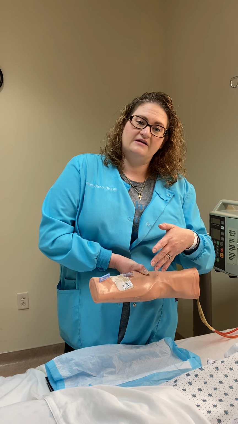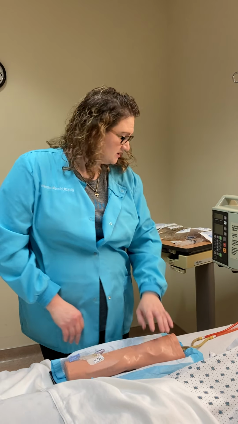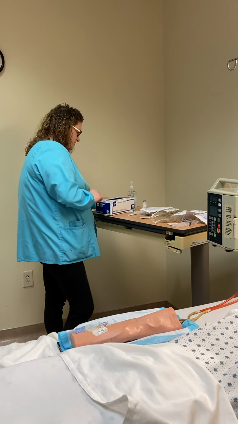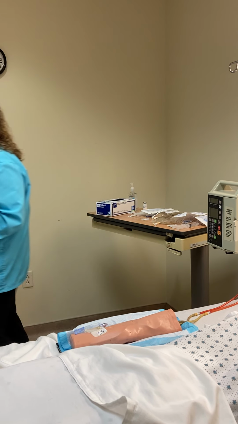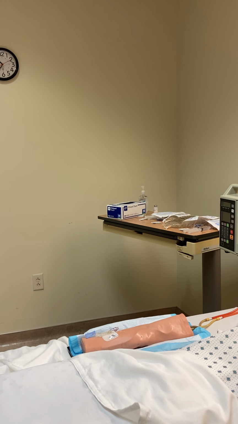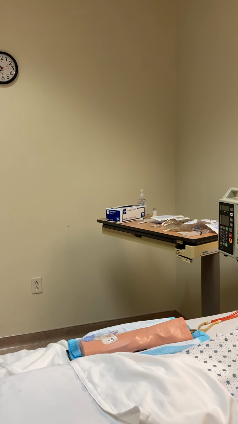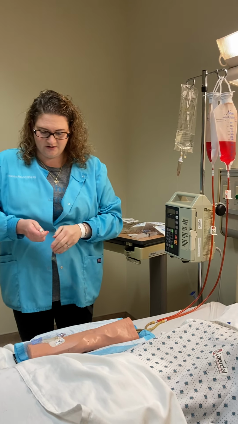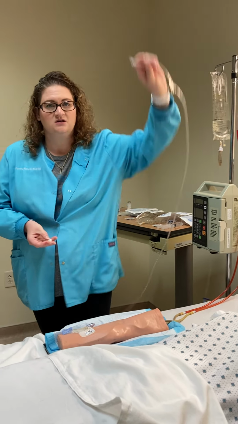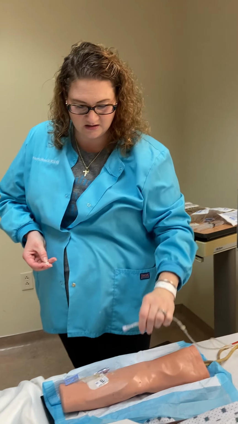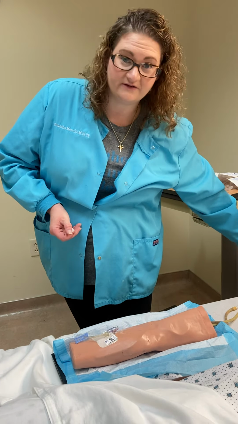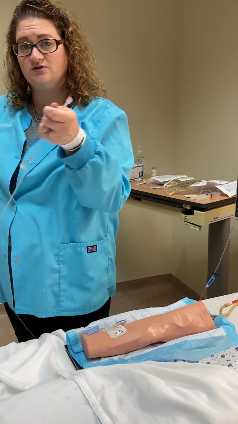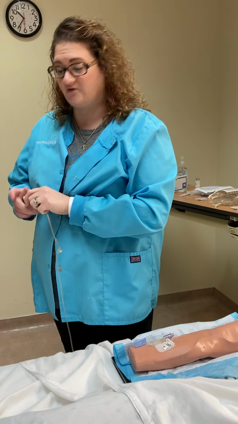And then also if lines are disconnected. So if we have a line that is disconnected and it doesn't have a cap on the end of the line, we would need to say it's like this, just disconnected, laying in the bed, or it fell on the floor. We're not going to use the line, okay? We would have to get a whole new setup because we don't want to set our patient up for infection.